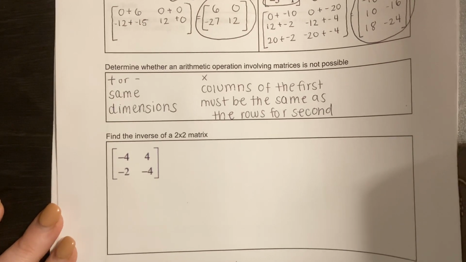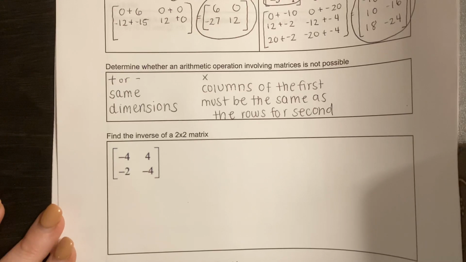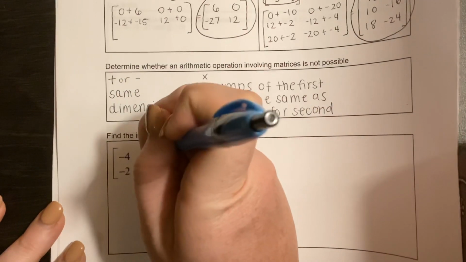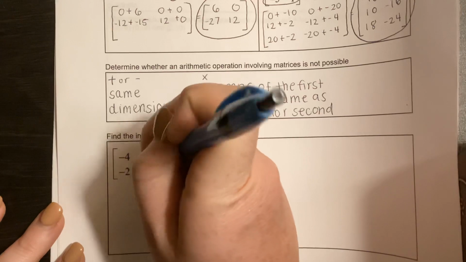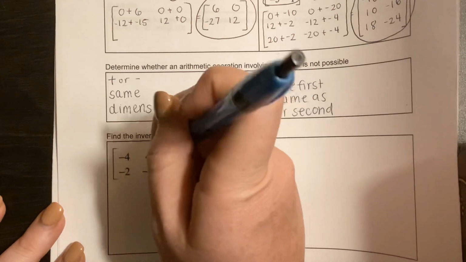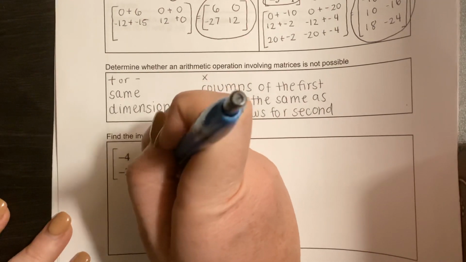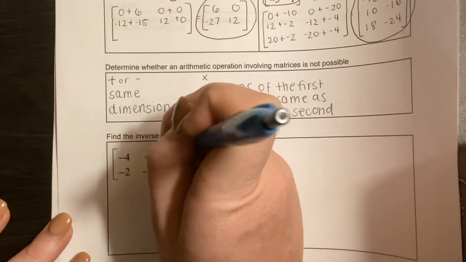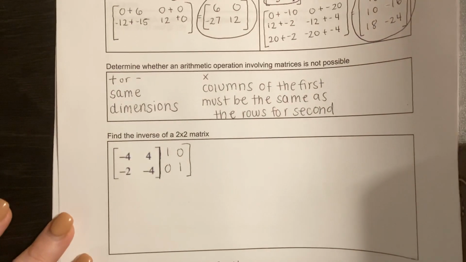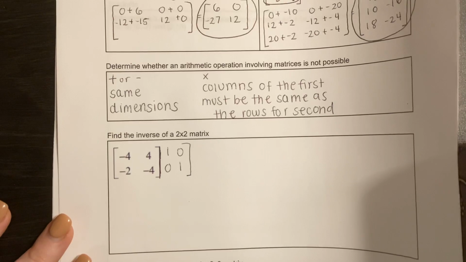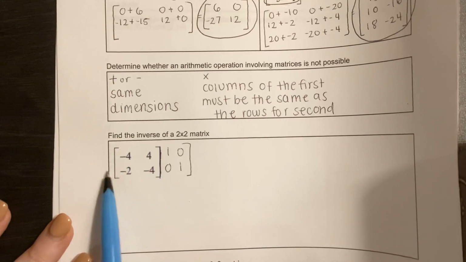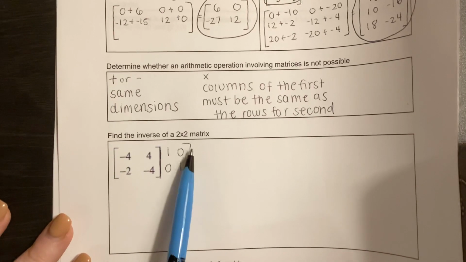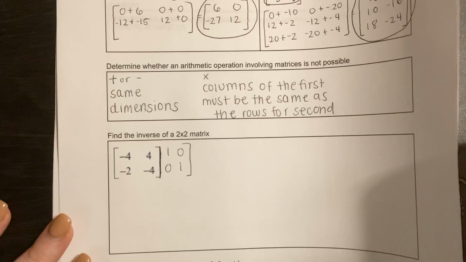So if you're going to find it without using the determinants, remember, you're going to draw a line, and on the other side, you're going to write the identity matrix. So now you basically have this 2x4. Okay, so you have 2 rows, but now you have 4 columns. And so your goal is to get the left side of the line to be the identity matrix. So you're thinking, how can I break things down to get it to be the identity matrix?